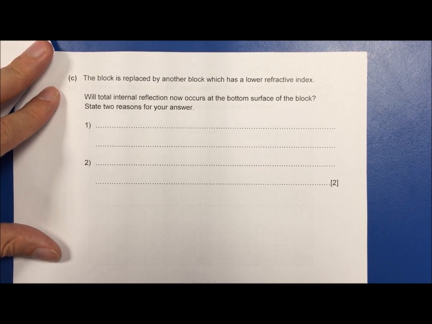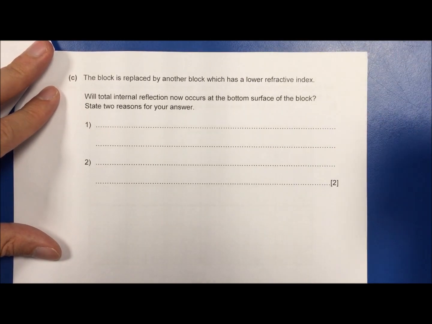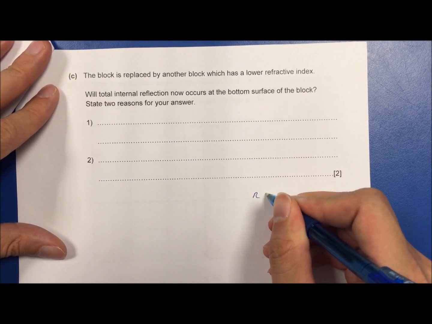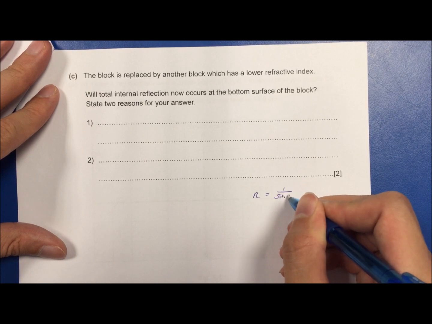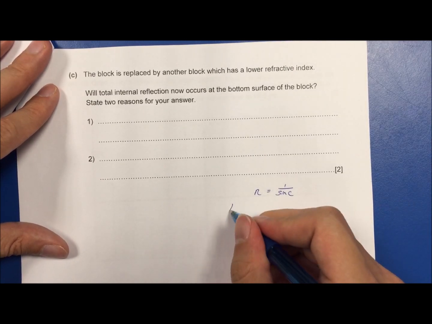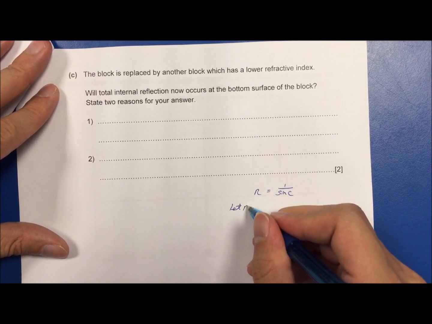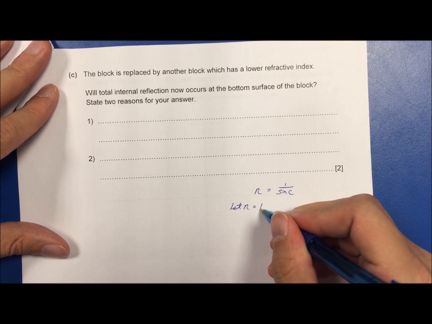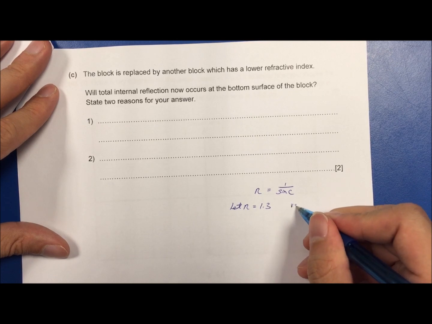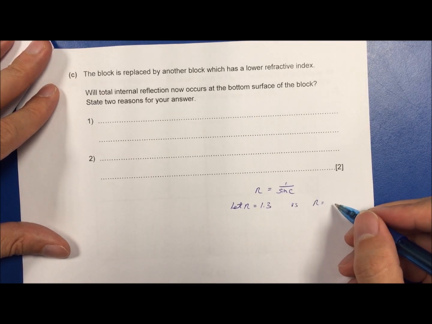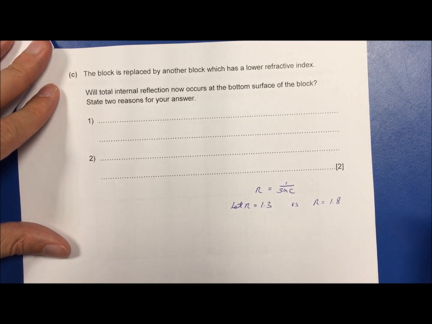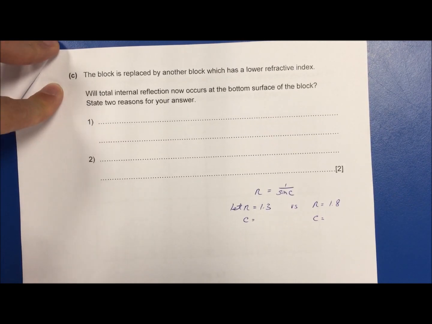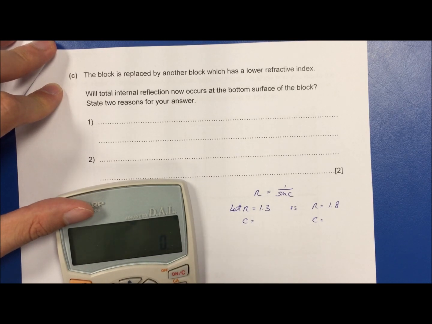Okay, lower refractive index. I really don't like this kind of question because I don't remember things. So what you need to do is this. You let n equal to say 1.3 versus n equal to 1.8. Okay, and then after that you go and find out how the C will behave. So let's find out.